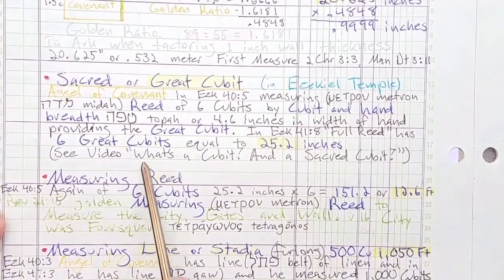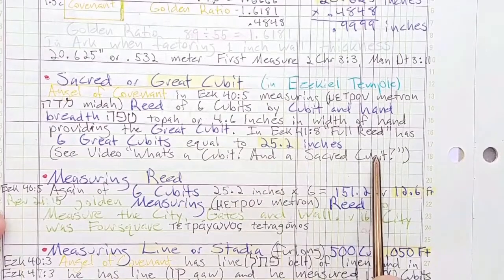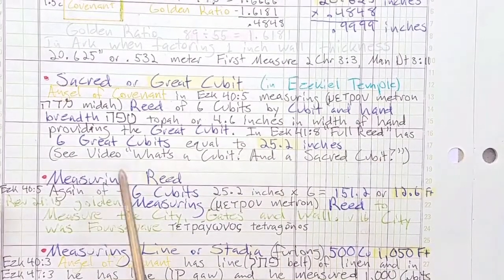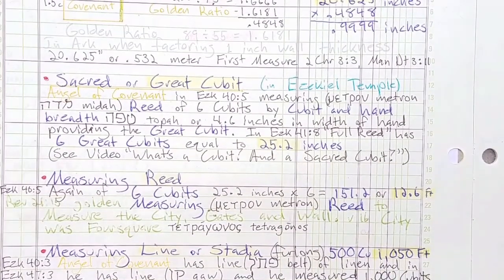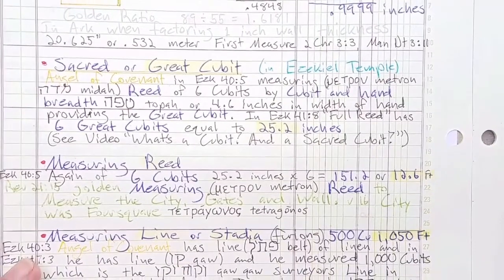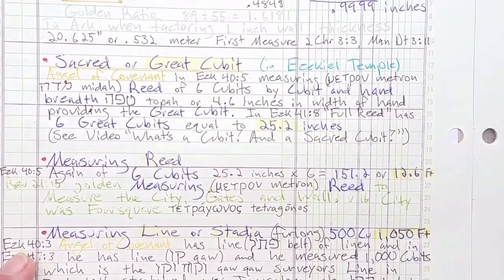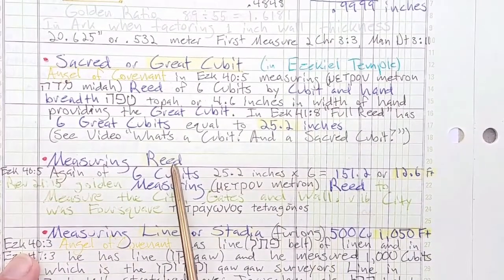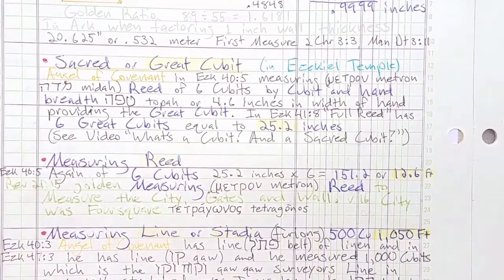See video, what is a cubit, and a sacred cubit, where we get more into detail, because if you want to look further into this, we definitely have more information. We're just going over the basics and a recap, because we haven't covered this in some time. And then next we have a measuring reed.